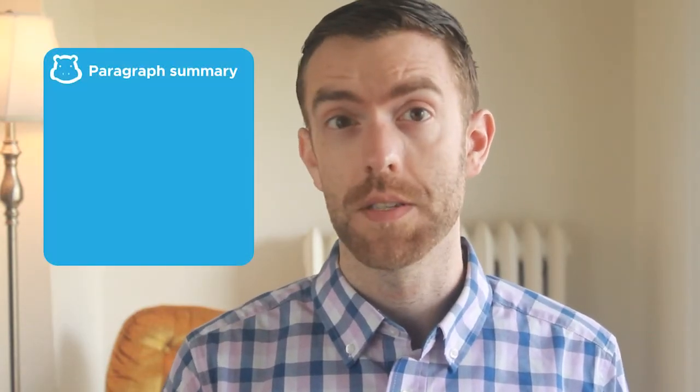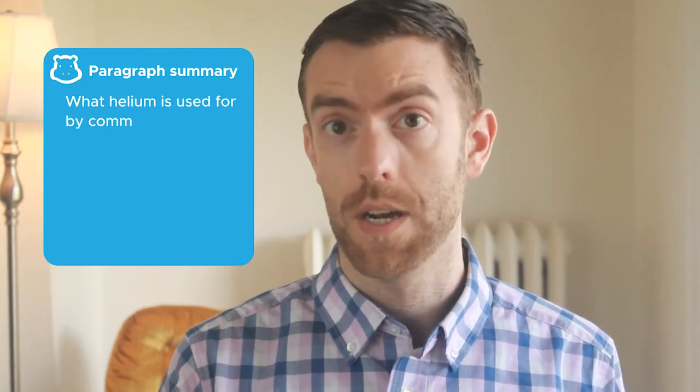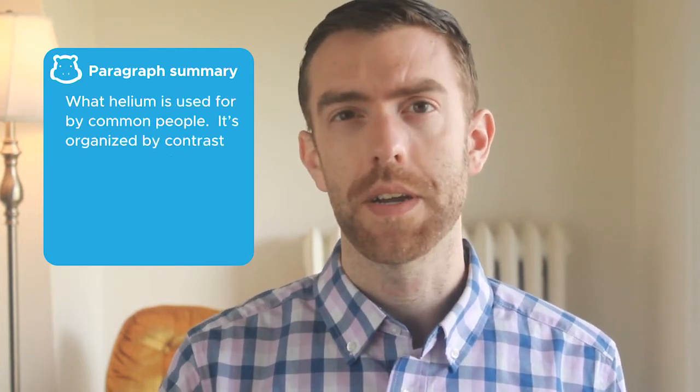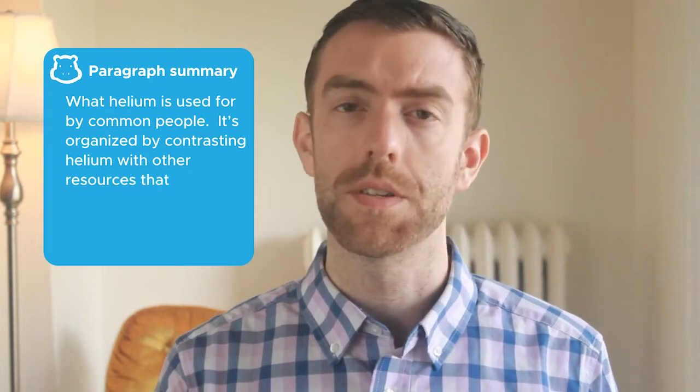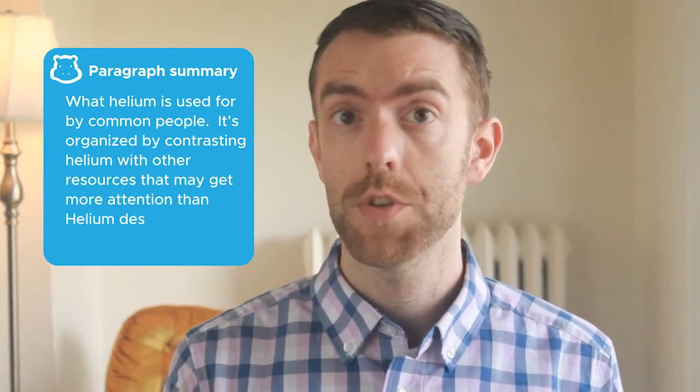By looking it over quickly, we can see that this paragraph mostly tells us about what helium is used for by common people. It's organized by contrasting helium with other resources that may get more attention than helium, despite its scarcity. Take a few seconds and try to skim paragraph B.